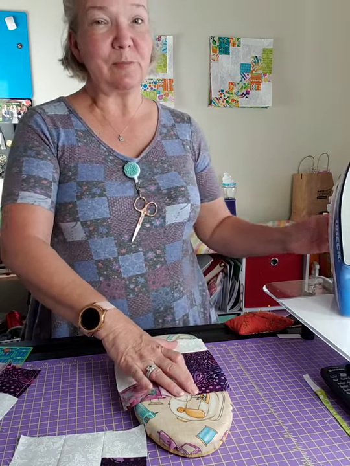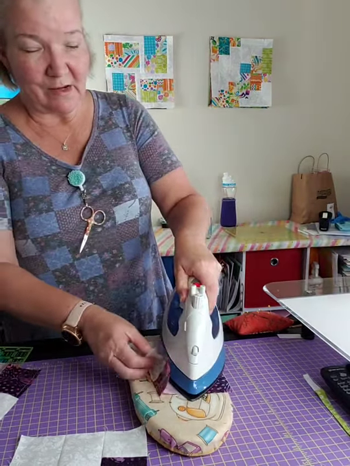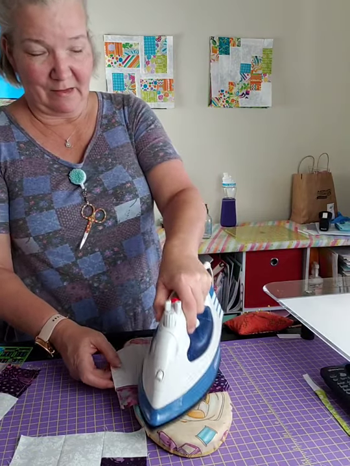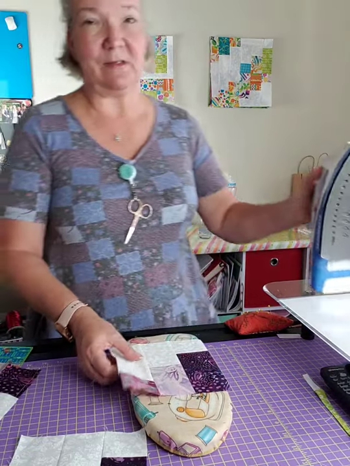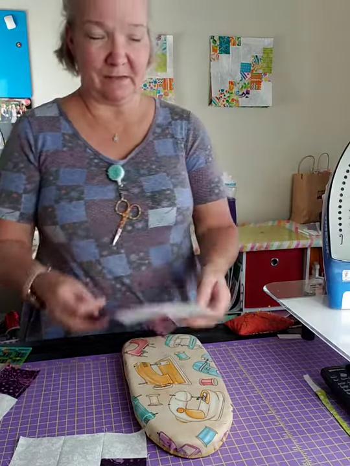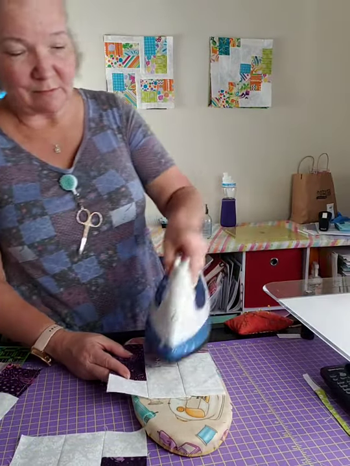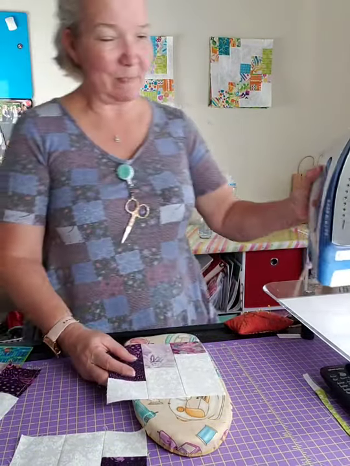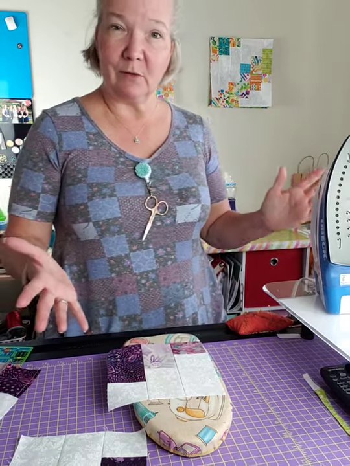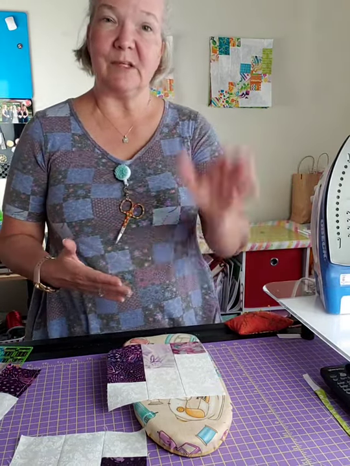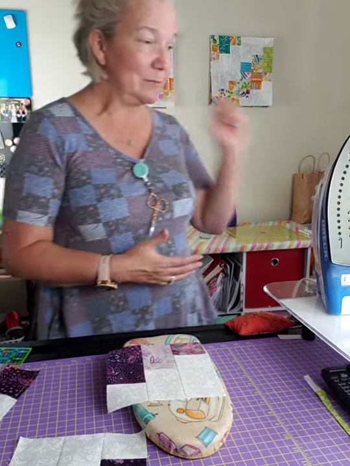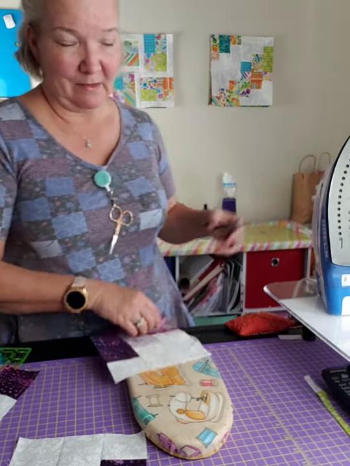Now, what you should be working with is, the idea is that this is a jelly roll, and that you're using these 2.5 inch strips to make these blocks that we're doing, okay? And if you don't have a jelly roll, then you just take some of your fabric and cut it into 2.5 inch strips. If you can do it by width of fabric, it's even better.